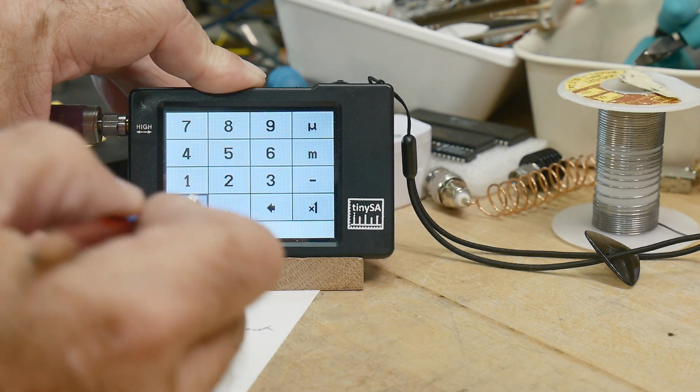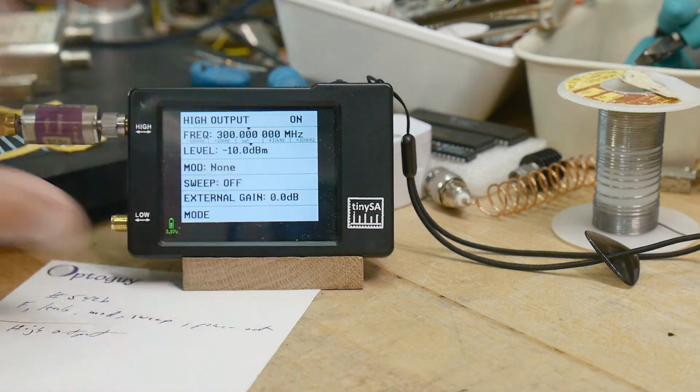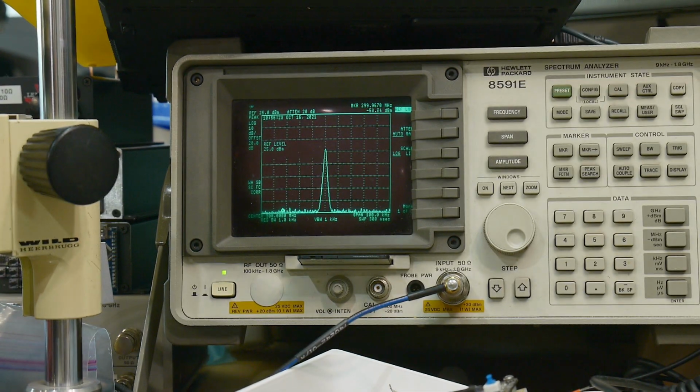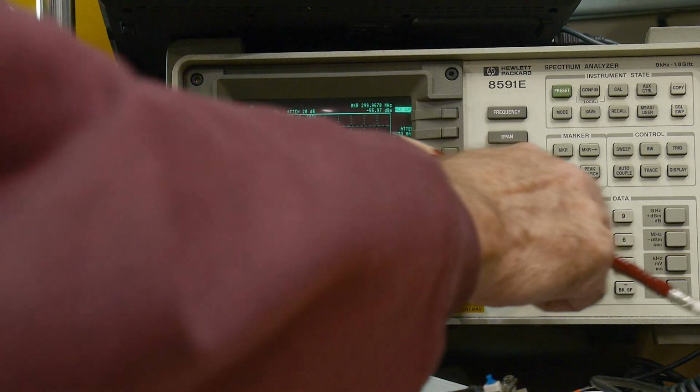All right, so it says modulation, but let's see if we can do any levels. Let's see if we can do minus 10 dBm. And we can. So this one doesn't have that nice button where you press that just lowers it. I don't know why it doesn't. Why don't they use the same menu system? Seems kind of stupid. Oh well. Minus 20.